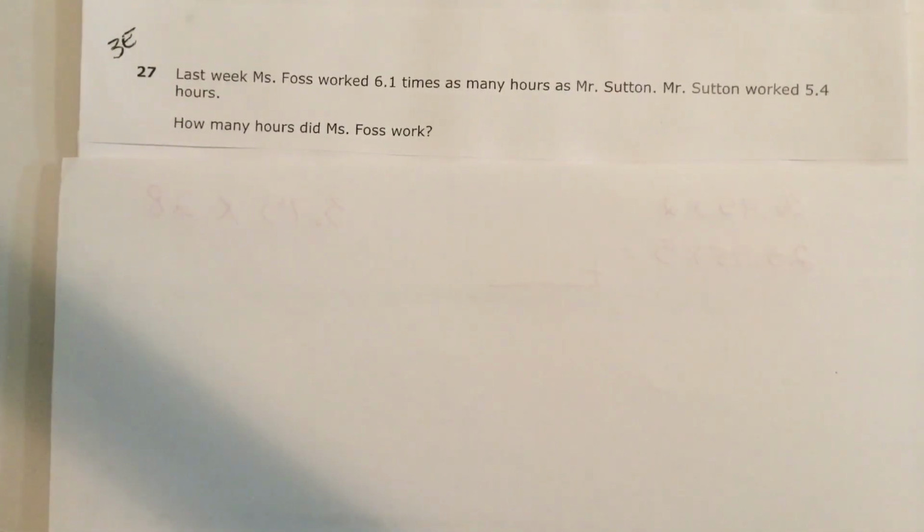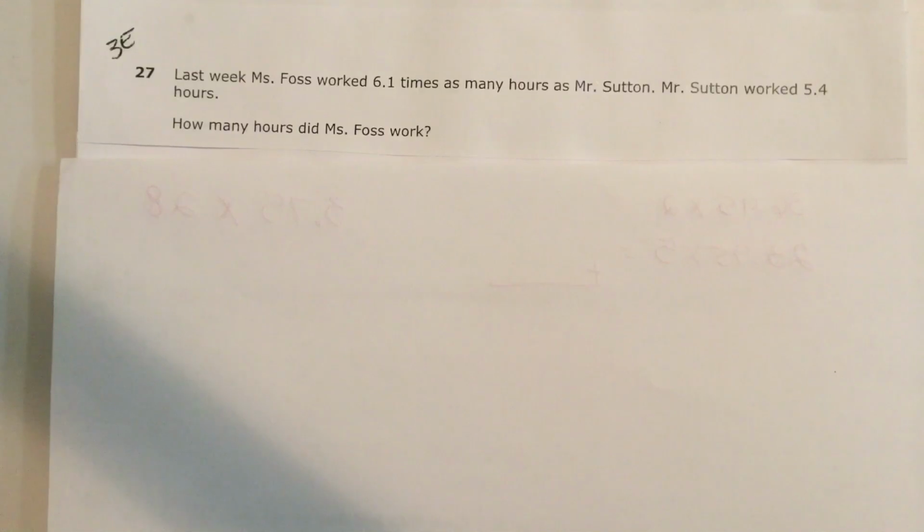Last week, Mrs. Foss worked 6 1/10 times as many hours as Mr. Sutton. Mr. Sutton worked 5 4/10 hours. How many hours did Mrs. Foss work? All right. So we know that Mrs. Foss worked 6 1/10 times as many hours as Mr. Sutton. Mr. Sutton worked 5 4/10 hours. What are you going to do to solve this problem? How will you work this one out?